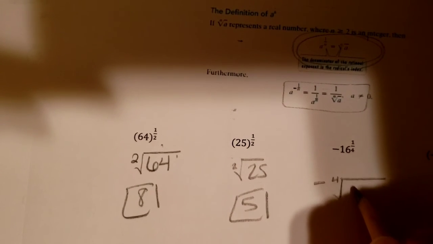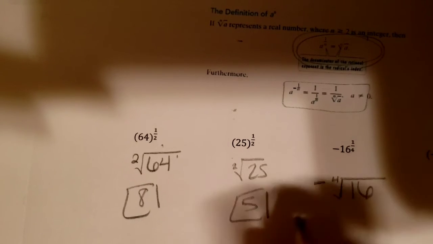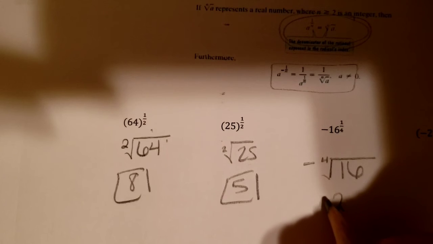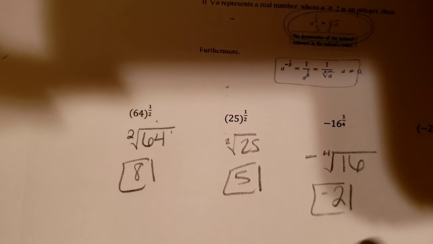Well, this will be our index. So the 4th root of 16. We saw it a couple times a second ago. I'll just go ahead and tell you it is 2. Throw your negative sign in front of it, and we're looking at negative 2.